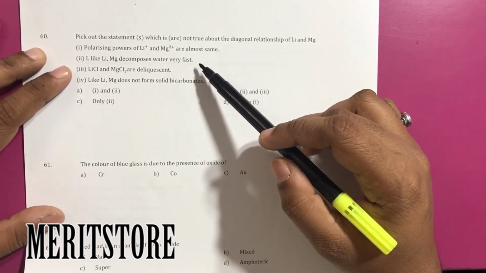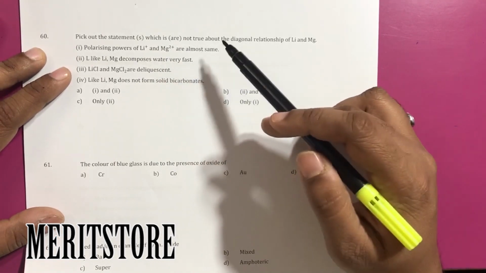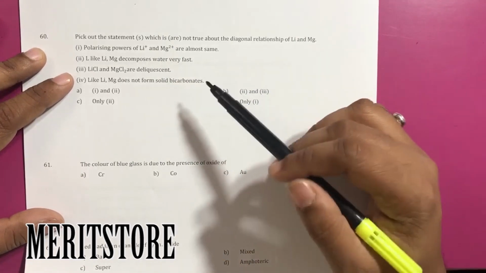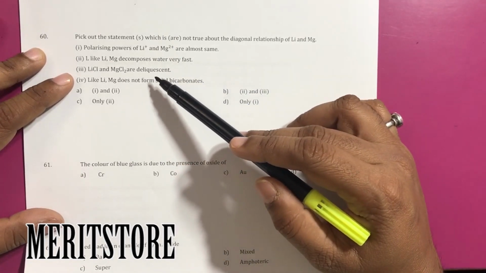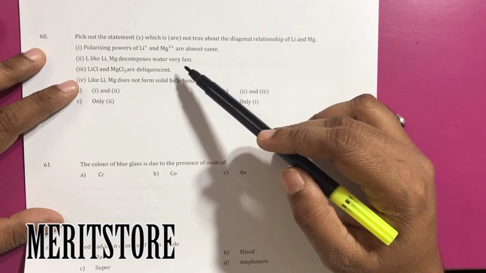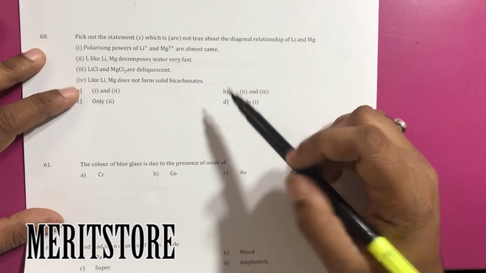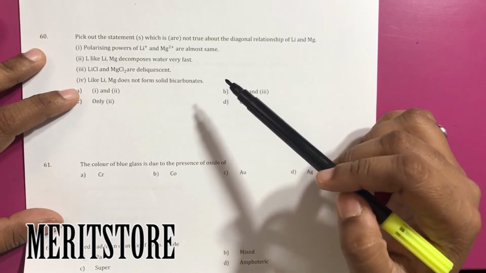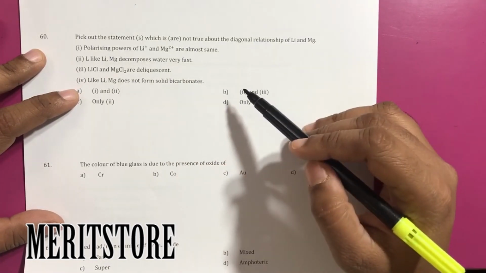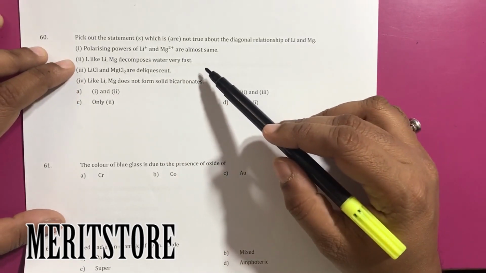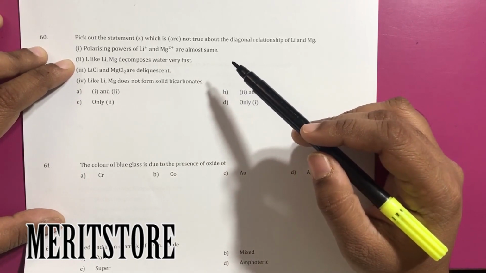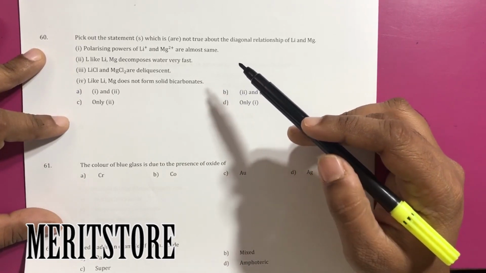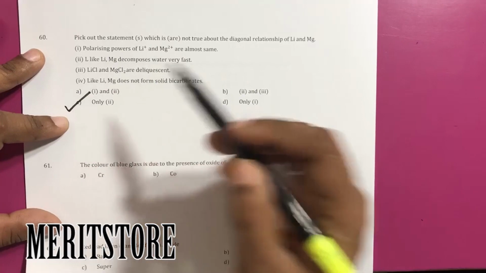This is absolutely wrong because it decomposes water but very slowly. Then lithium chloride and magnesium chloride are deliquescent. Yes, they are deliquescent. They are hygroscopic in nature. Like lithium, magnesium does not form the solid bicarbonate. Both these elements do not form the solid bicarbonate. Therefore, option B is the only wrong statement in this case. Therefore, correct answer is option C.